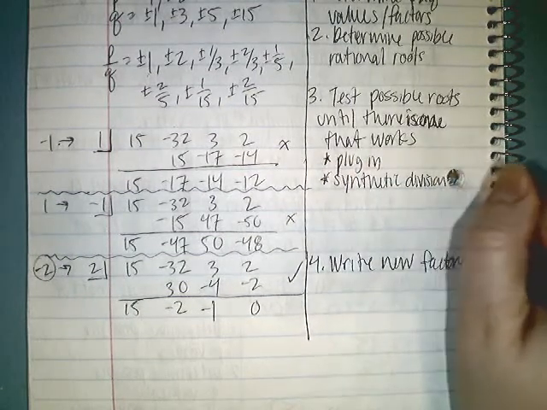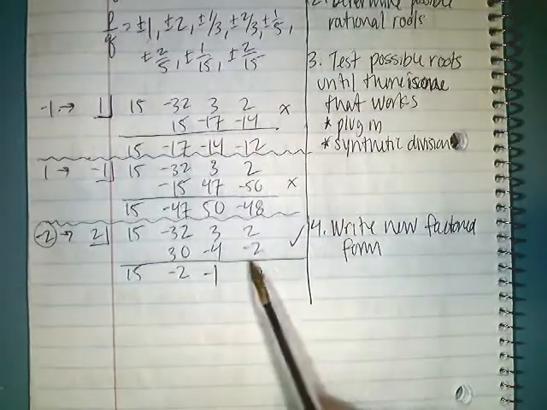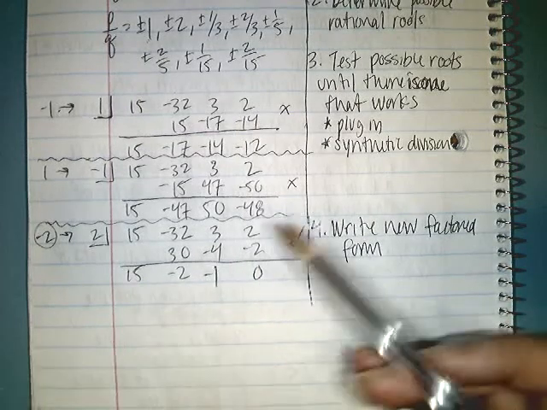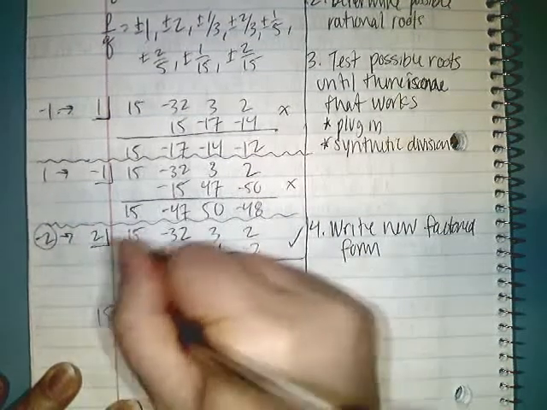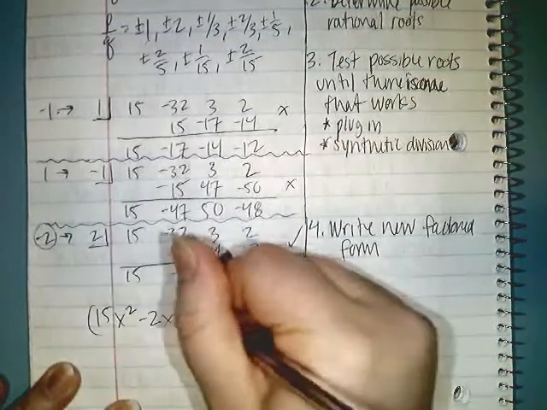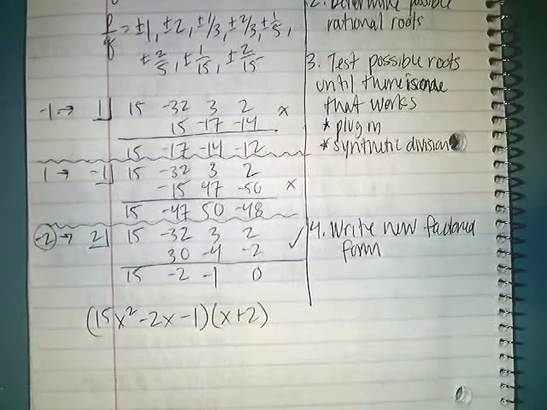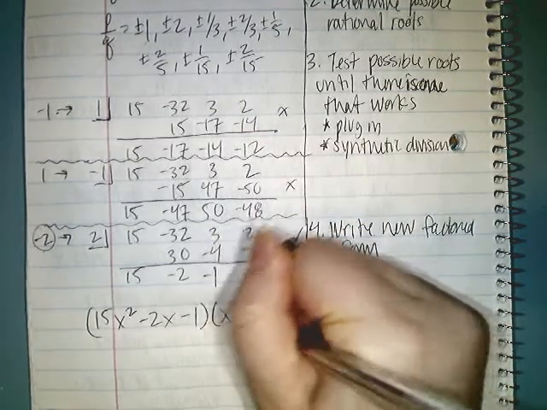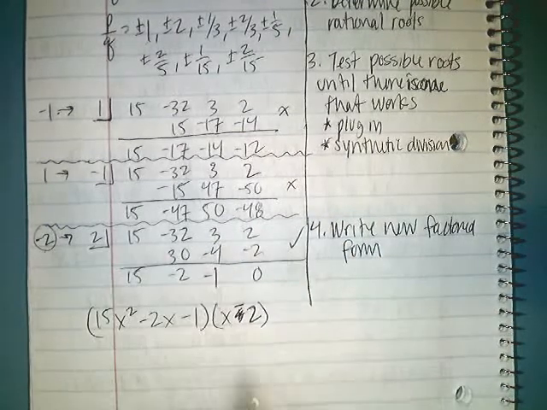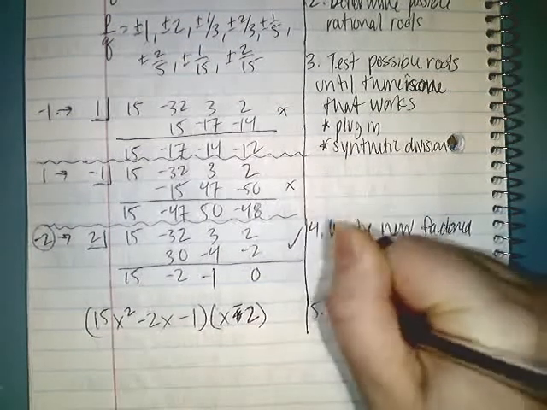So I can write my new factored form. So this is another benefit to using synthetic division. If you didn't use synthetic division to start, then you'd have to now synthetically divide to get your new equation. But my new equation is going to be 15x squared minus 2x minus 1. And then I know that would be multiplied by my factor x minus 2. It's a negative 2, sorry. So I know these are my factors now, and I can keep factoring it to write my fully factored form. So my next step is to fully factor.